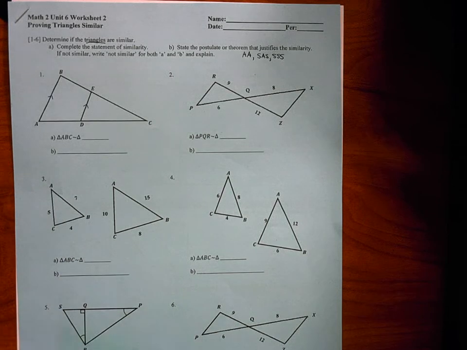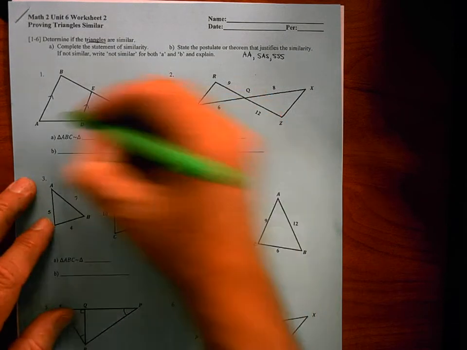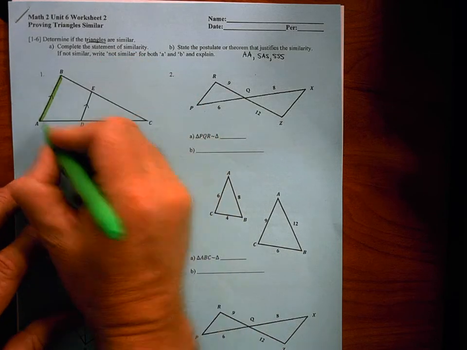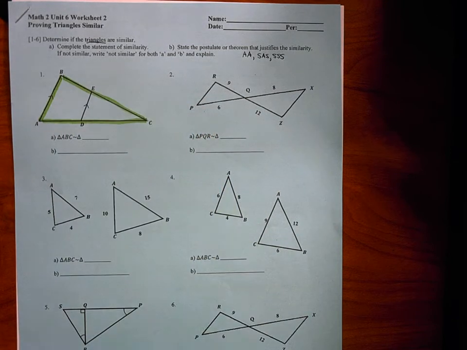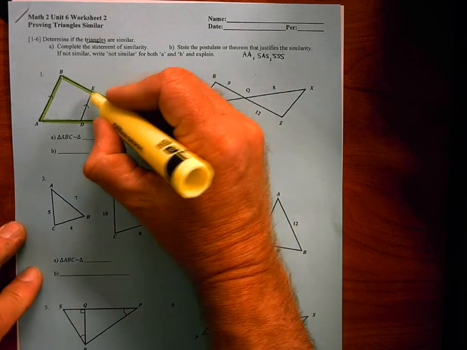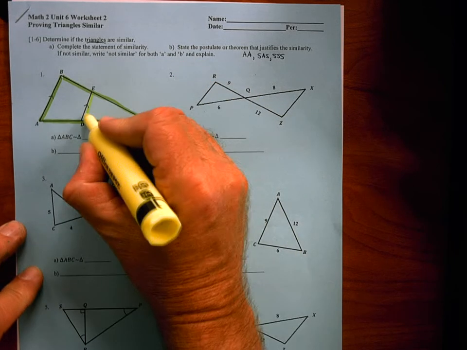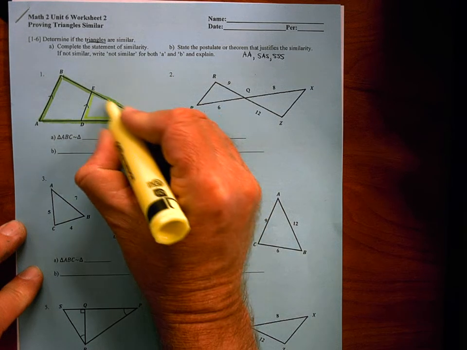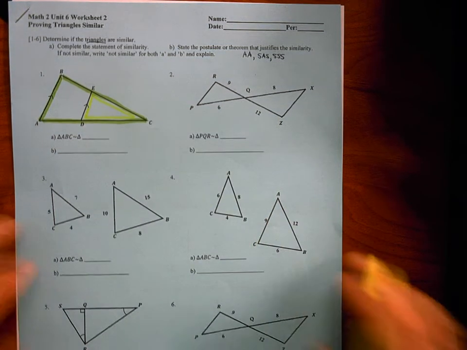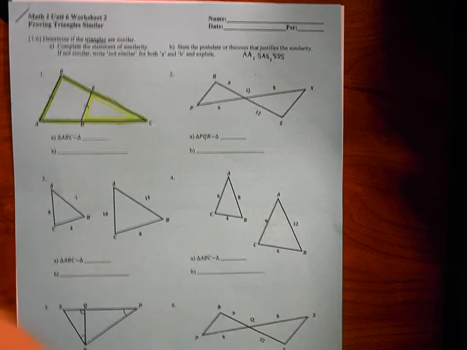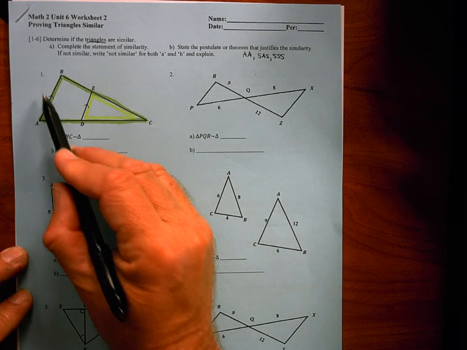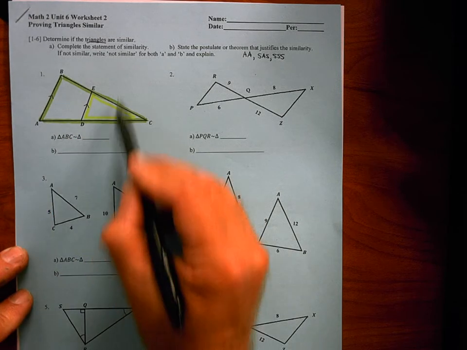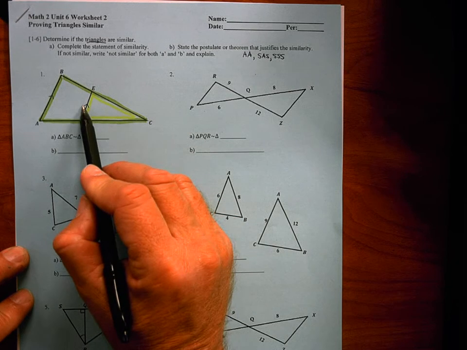So number one. First thing is you want to recognize the two triangles that they're talking about. Number one is comparing this big triangle, which I just outlined in green, to this triangle here, EDC, which I'm outlining in yellow. Those are the two triangles I am comparing. And if you notice, there is no information given about any of the sides. There are no numerical values on any of the sides of any of the triangles.